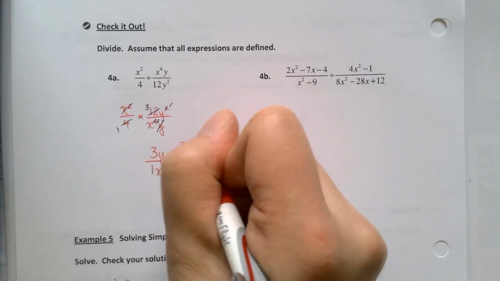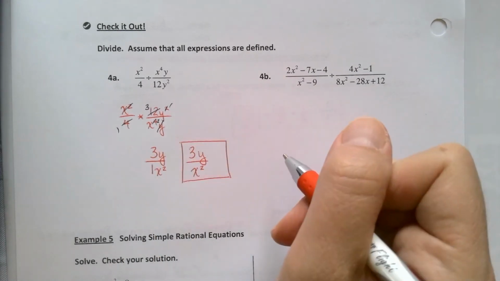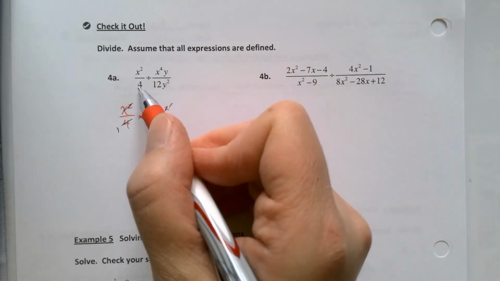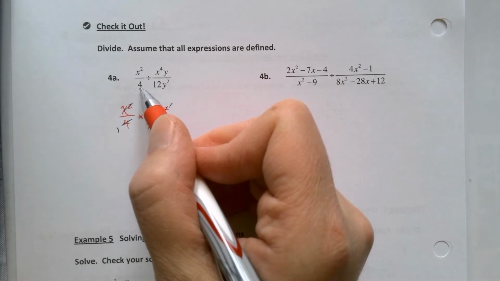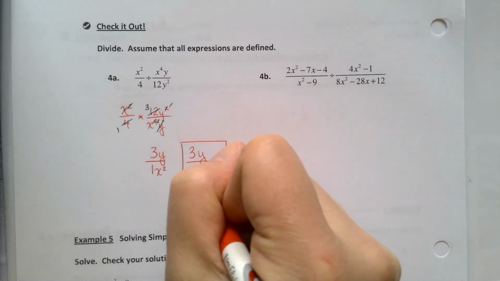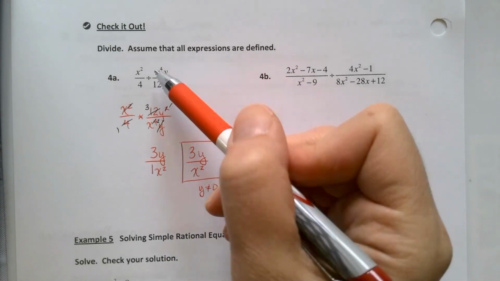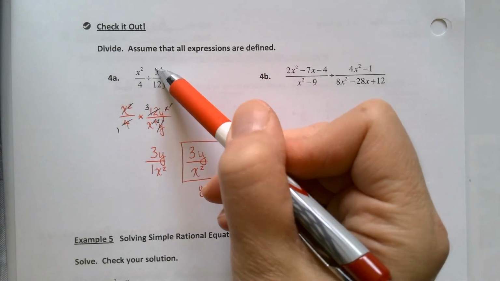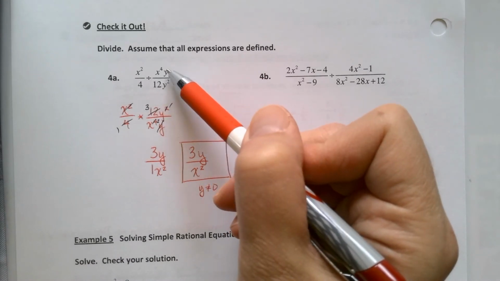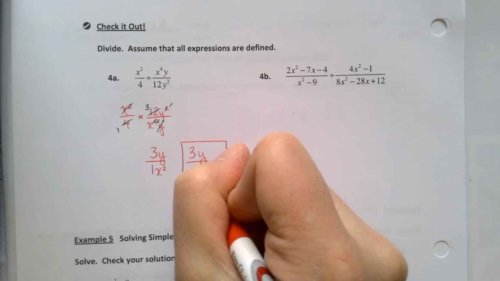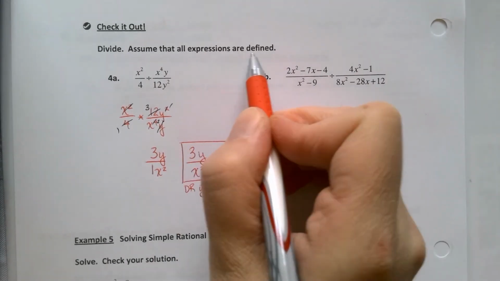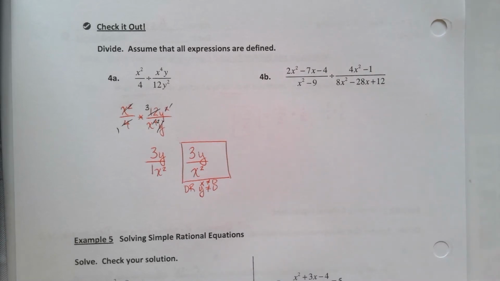All right, now a domain restriction with 2 variables can get a little bit tricky if you have addition and subtraction, but for now I cannot have a 0 in this denominator, and that's fine. The constant's 4, it will never be 0. I can't have a 0 here, so y cannot be 0. But I also can't have 0 in my numerator because I'm dividing by this. So x can't be 0 and y can't be 0. So those are my 2 domain restrictions. Again, they said assume they're defined. I thought it's important to practice that.